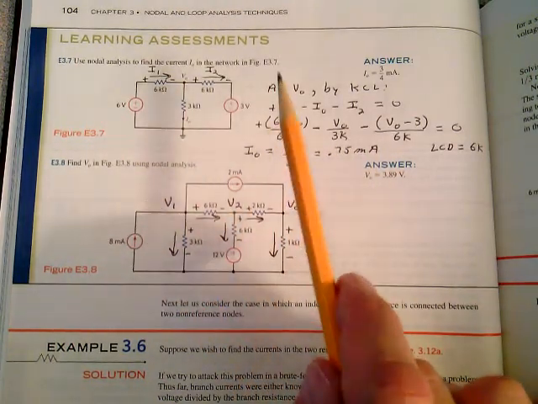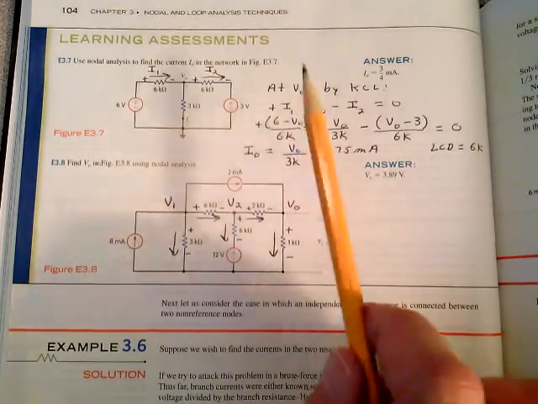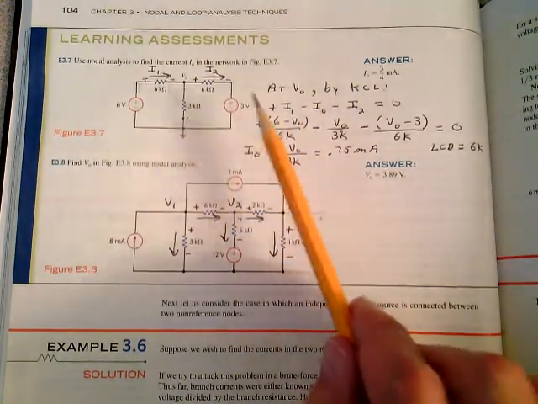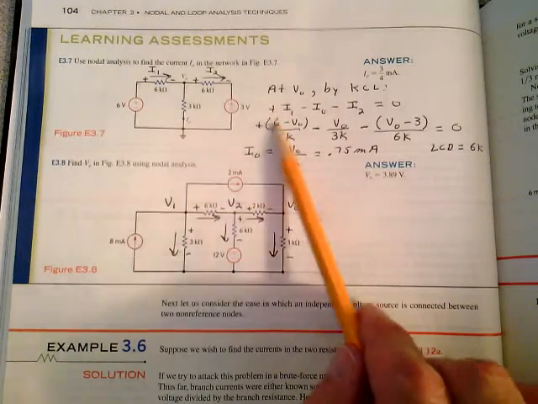That's a 5-minute problem. If it takes you any longer than 5 minutes to work this problem, you're going to be behind in the quizzes and the exams. Make sure you can do it that quick.